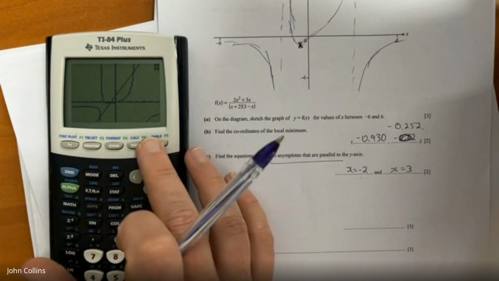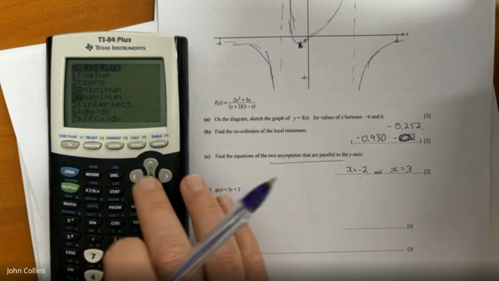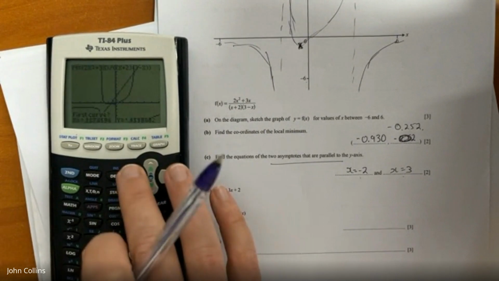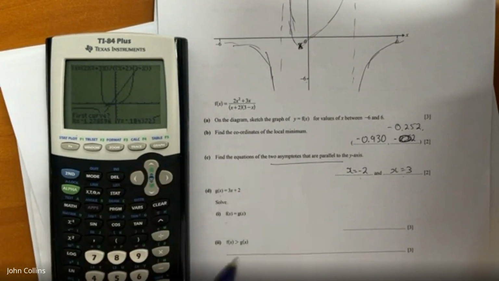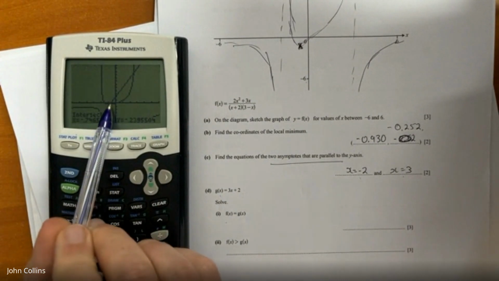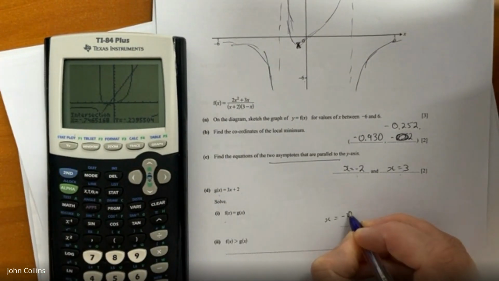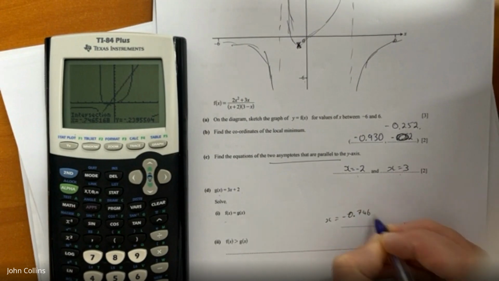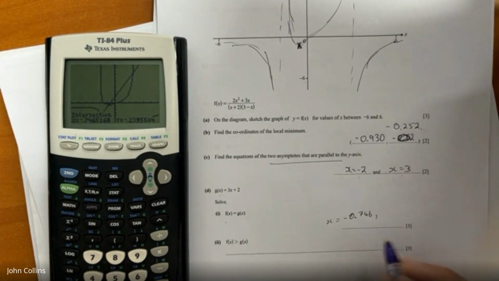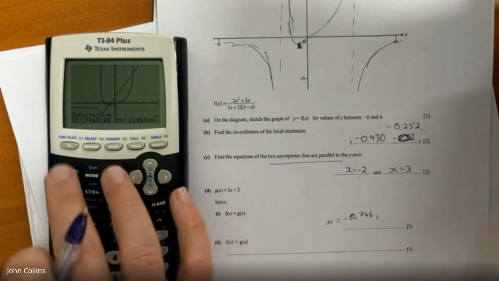I'll just do one of them. To find an intersection, I go down to number 5 here. I go to the left of it, go to the right, and I'll find one of those points of intersection. So x is -0.746. That's 1 point. There's 3 points. You find all 3.